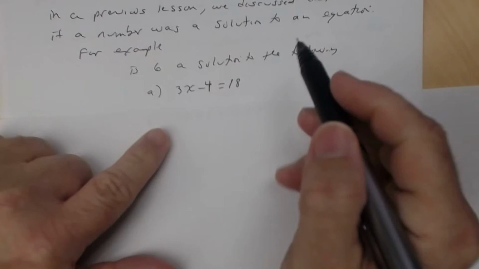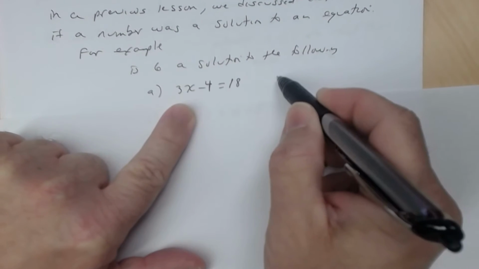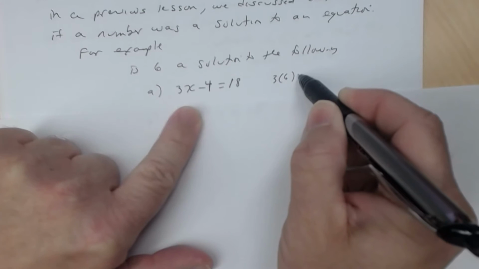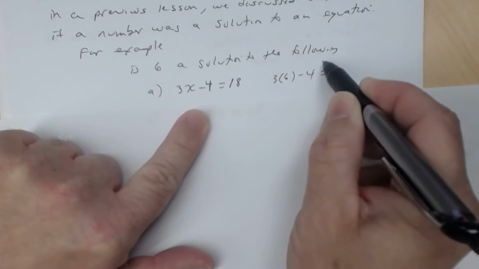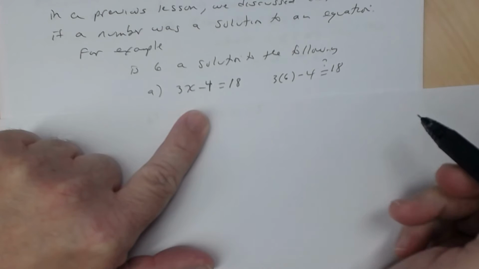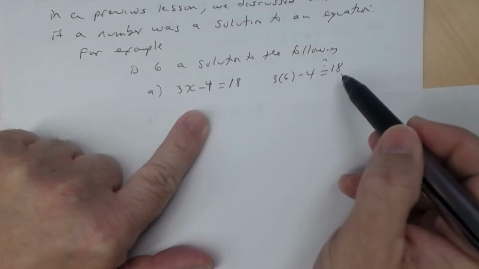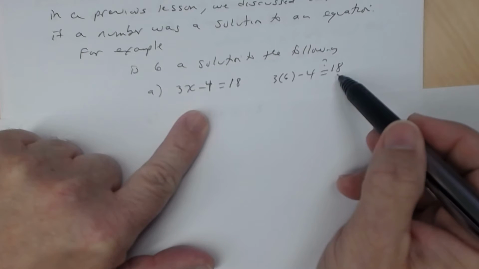So in other words, here's the variable x, so I say 3 times x, so that's 3 times 6 minus 4, and I want to see if that's equal to 18. That's the question. Are these two sides equal to each other? Well, let's focus on this side, because on this side there's only one number, so there's nothing really to do. That's going to be 18.